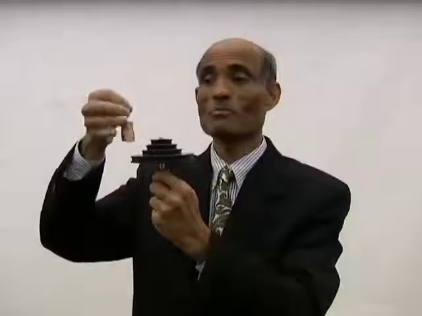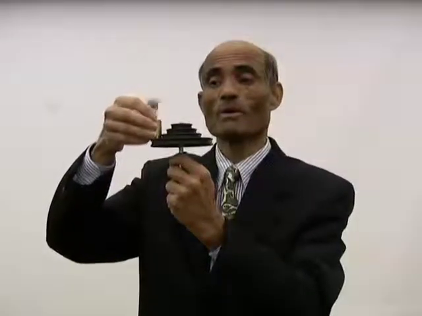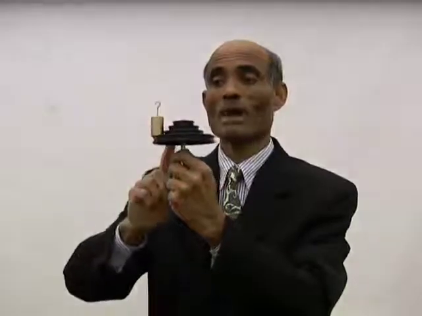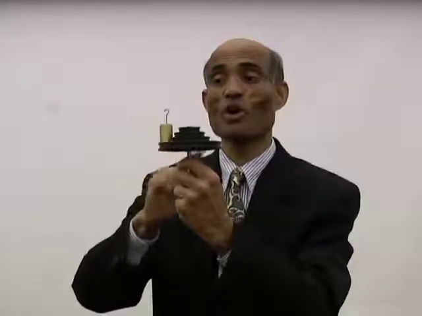Now, here I have the turntable. The turntable can be turned, and I'm going to place this disc on the turntable. Now when the turntable turns, the disc is going in a circle. Now tell me, what is it that provides the centripetal force for it to go in a circle? And it fell off. Why did it fall off?